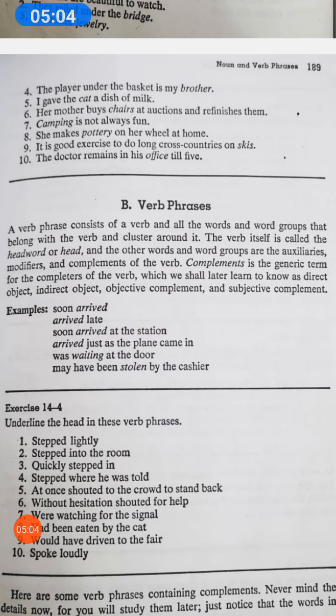The verb itself is called what? The head word or the head, and the other words and word groups are the auxiliaries, which could be modifiers also, and complements of the verb. By the way, complements of the verb are sometimes called completers of the verb. They could be either direct object, indirect object, object complement, and subject complement. What determines the complement of the verb is the type of the verb.